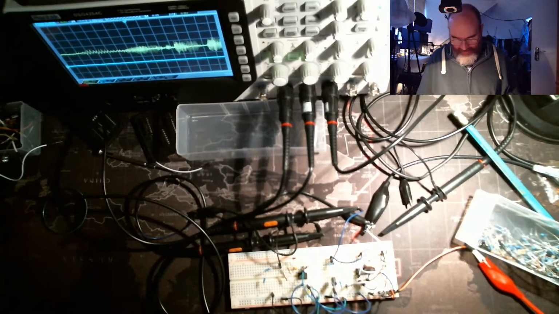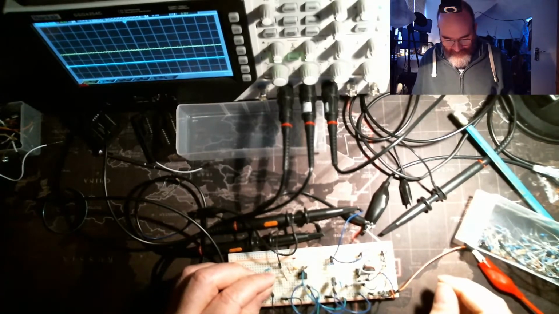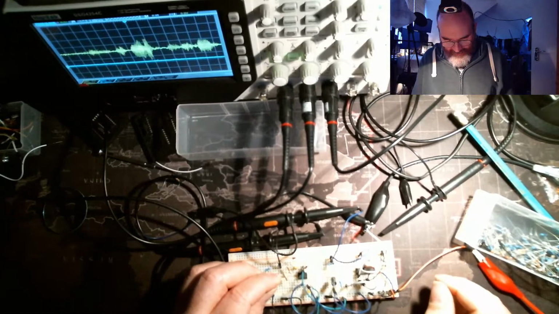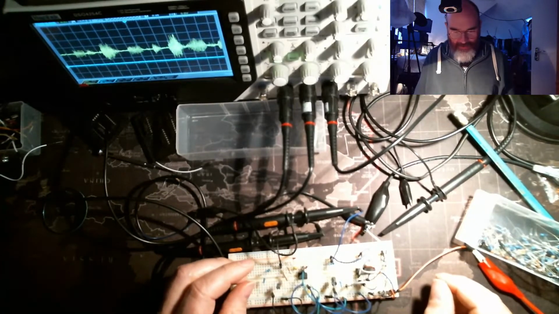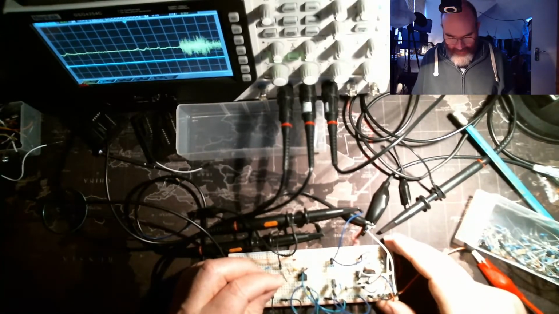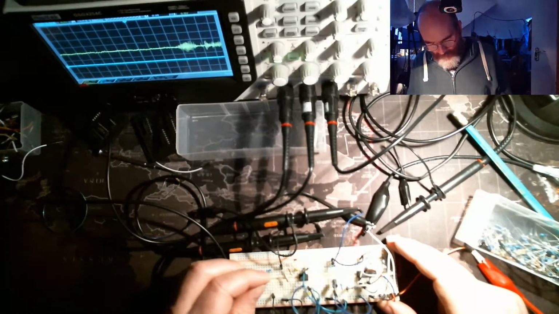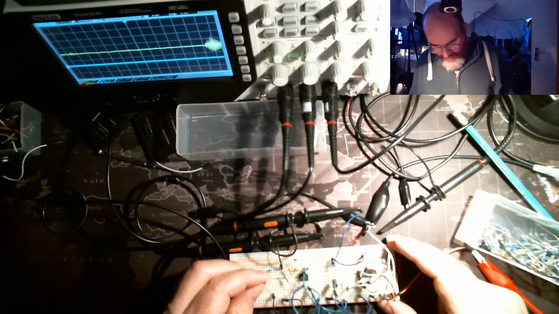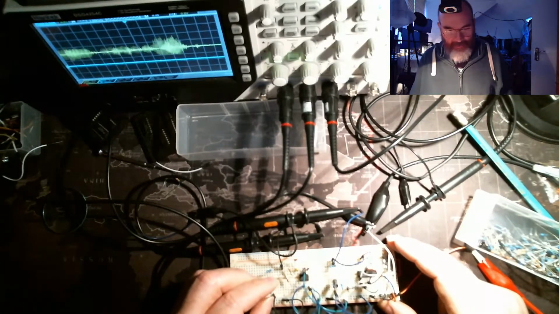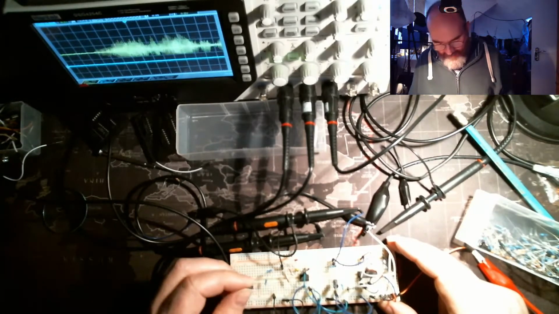Now I can take the smaller capacitor, 10 microfarad, and put that into the... Oh, and that didn't work. Why? What's wrong? No, I'm putting it in the wrong place. Right, that needs to come here like that. And that is not actually working either.